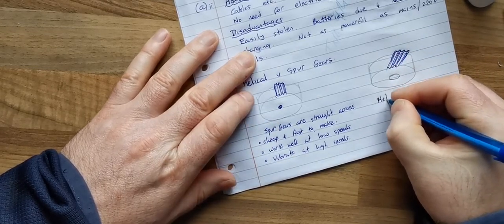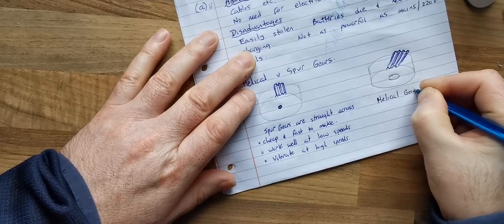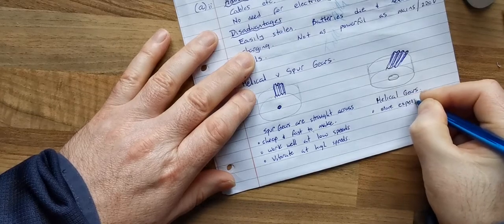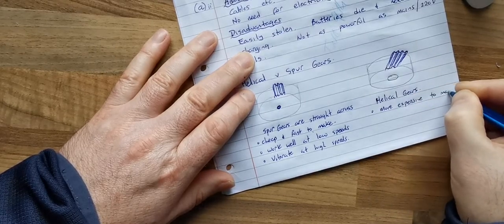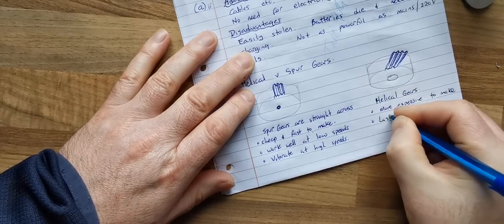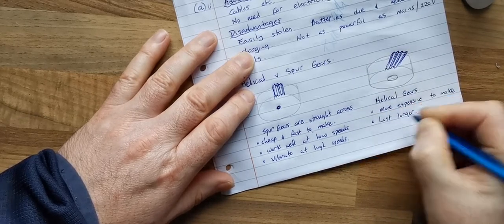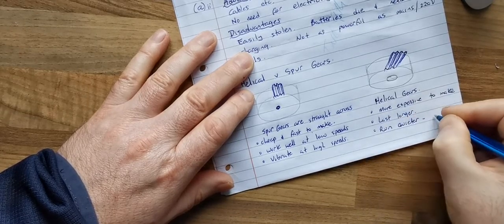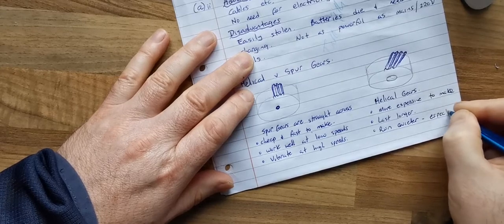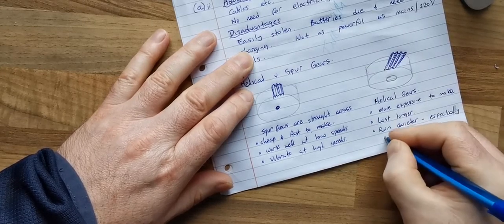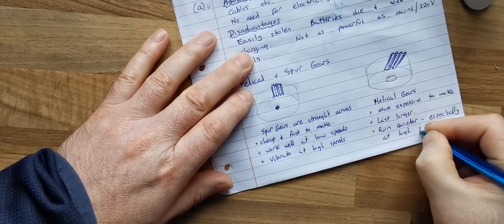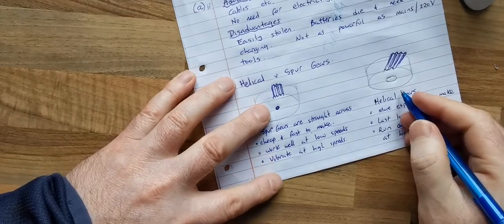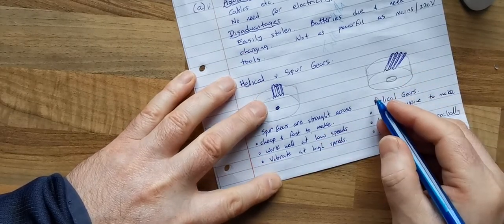So helical gears, obviously they're more expensive to make. They last longer. They run quieter, especially at high speeds. Okay, so that's loads anyway, that'll do for that.